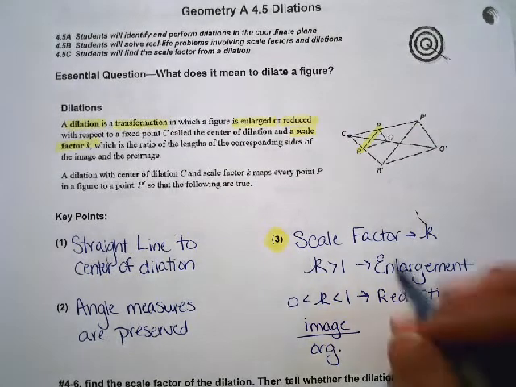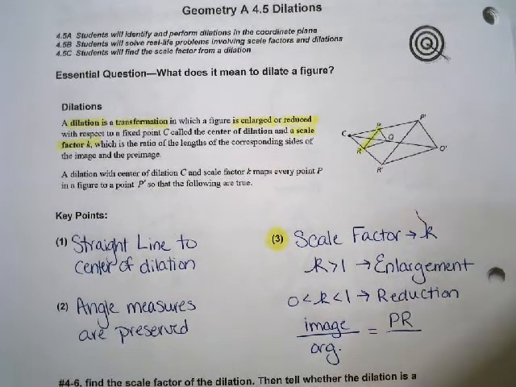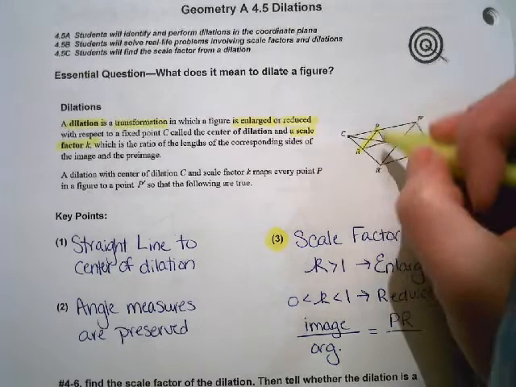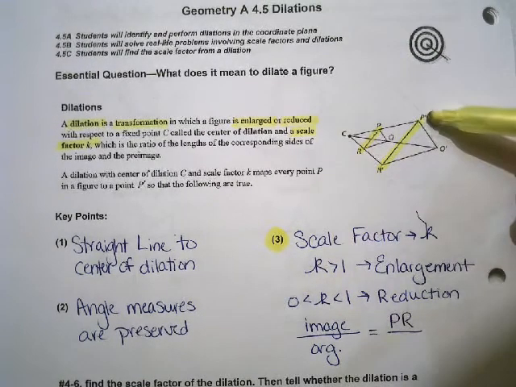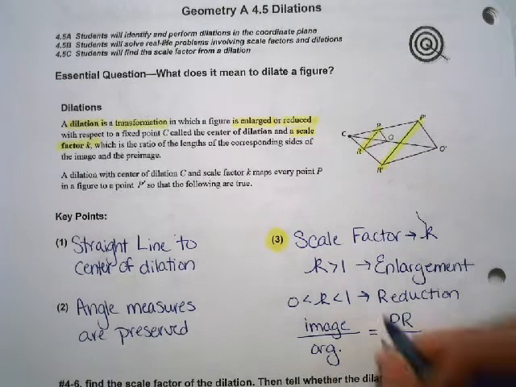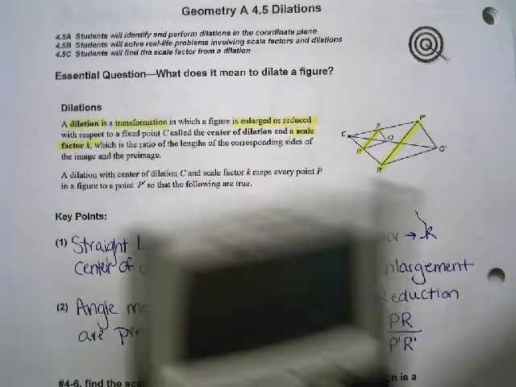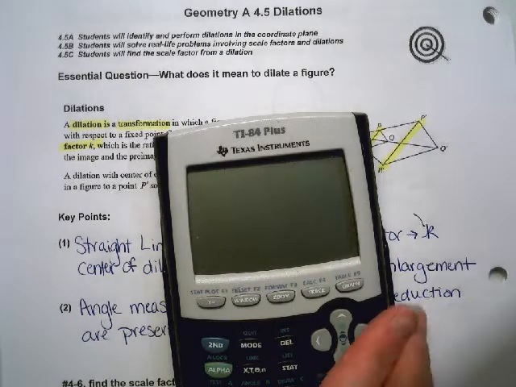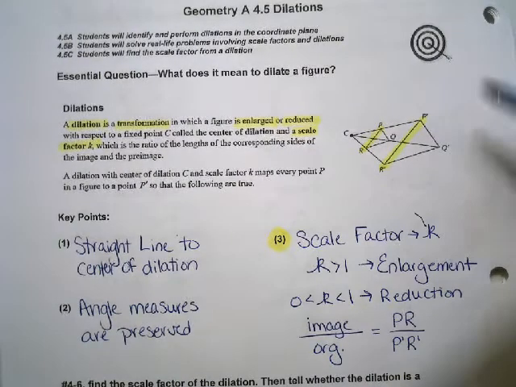You can pick any one of the 3. You would measure it, and then measure the corresponding side, P prime R prime. Then you would probably grab your calculator and type them in, and whatever that number comes out to be, that's the answer.